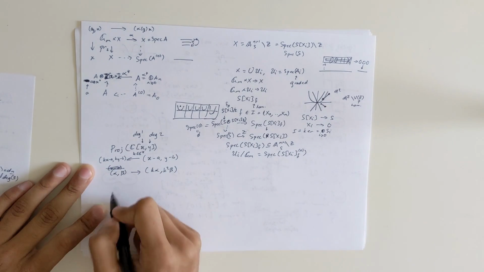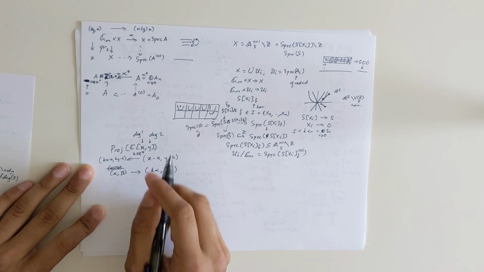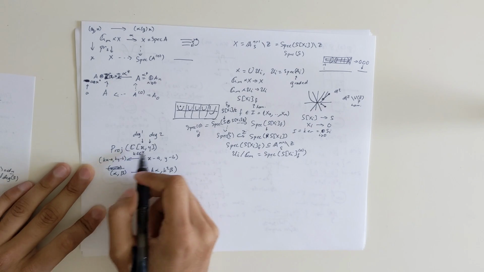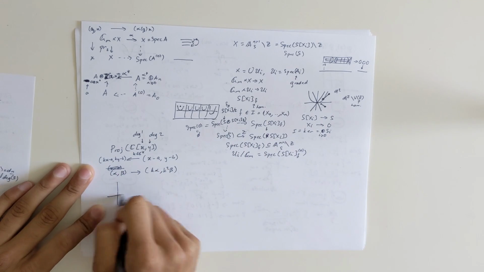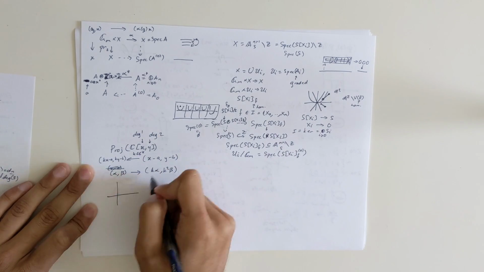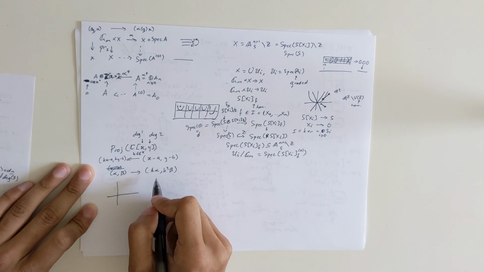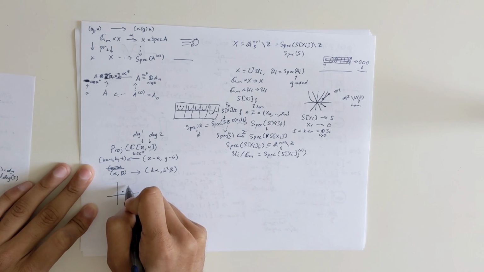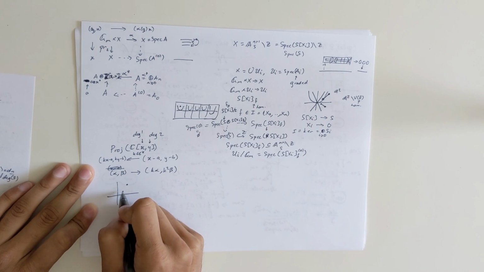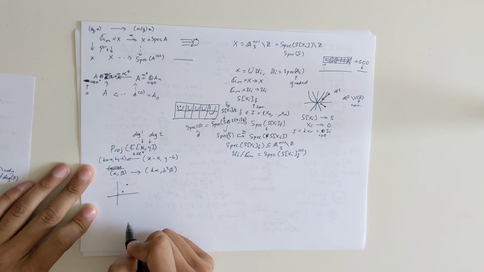Okay, so what that means is that the action by scaling on our two-dimensional affine space is not just scaling along the lines, but instead it's this weird scaling which will send some point over here to some point like over here. It'll scale more in the y direction than it does in the x direction.